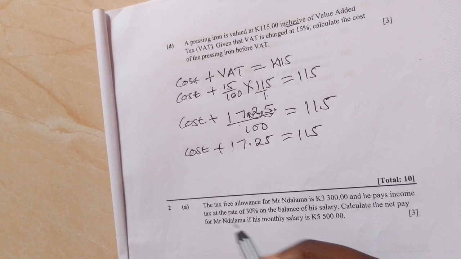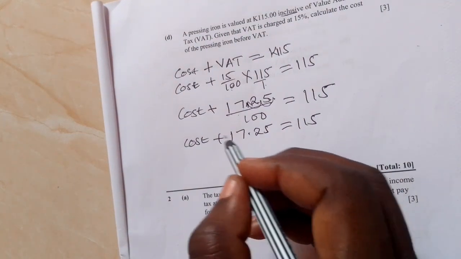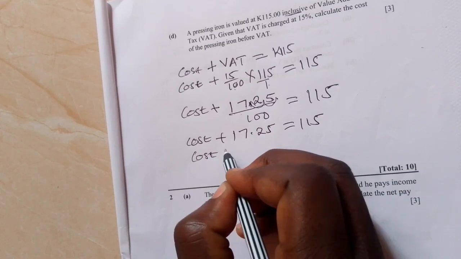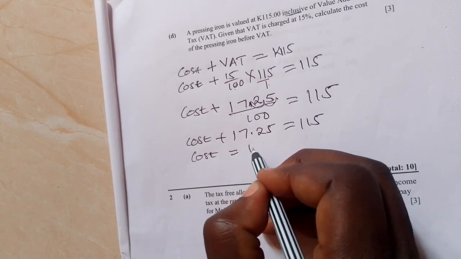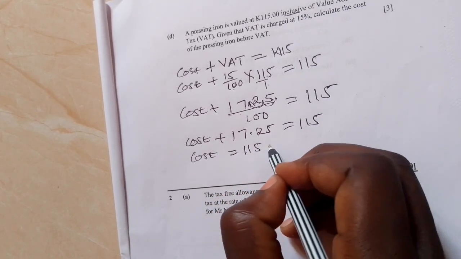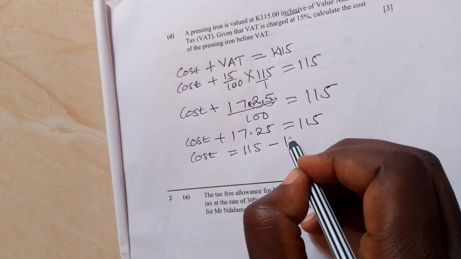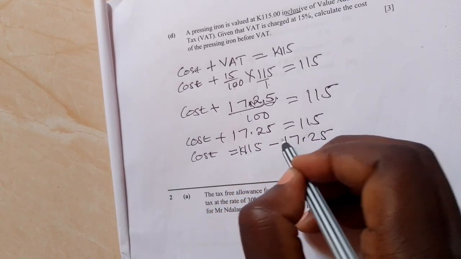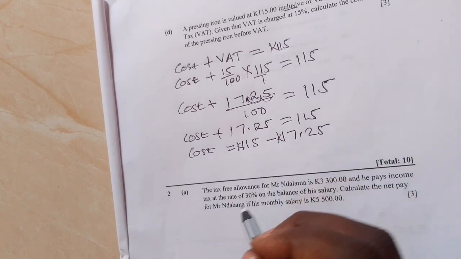So from here you get the like terms. All right, so you're going to have cost is equal to 115 minus 17 kwacha 25 ngwe. Remember, this is money.